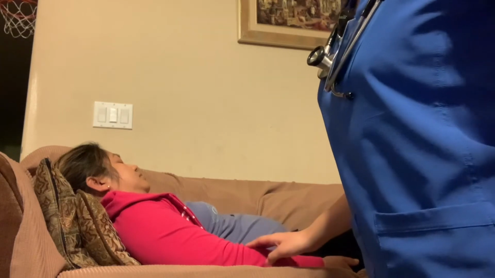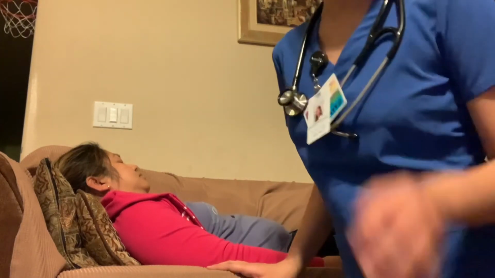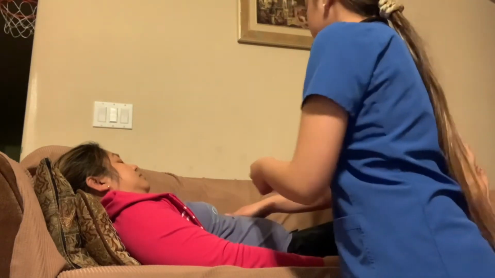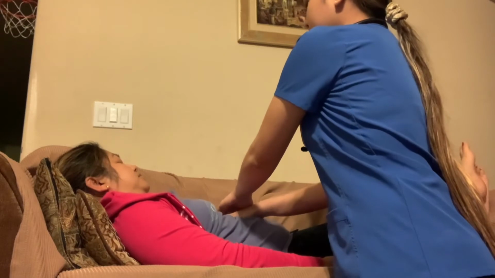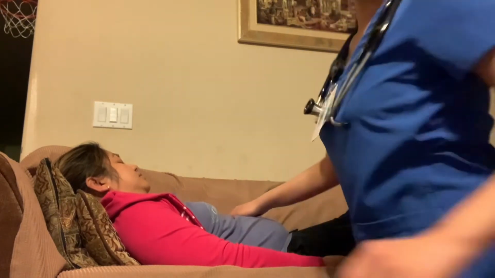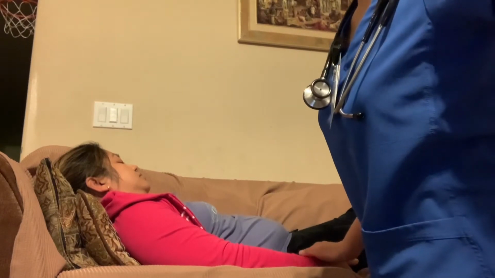Right. So now I'm going to carefully palpate her liver, which is going to be in the left upper quadrant. So I'm going to ask you to take a deep breath for me. Okay, do you feel any pain when I do that? No? Okay. So if she did have any pain, that would indicate gallbladder inflammation.